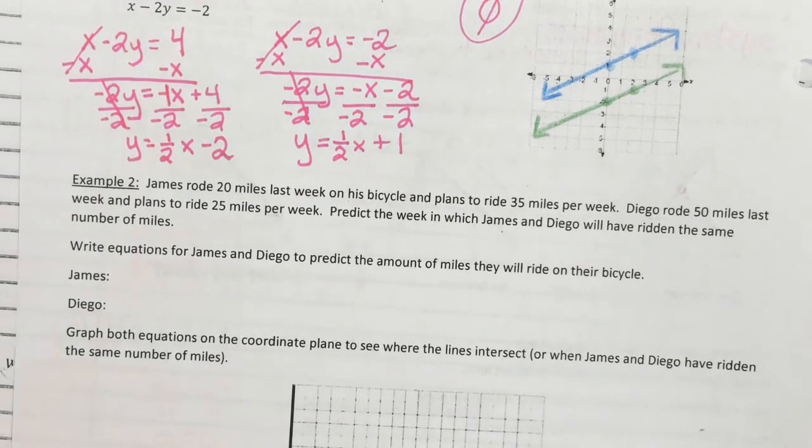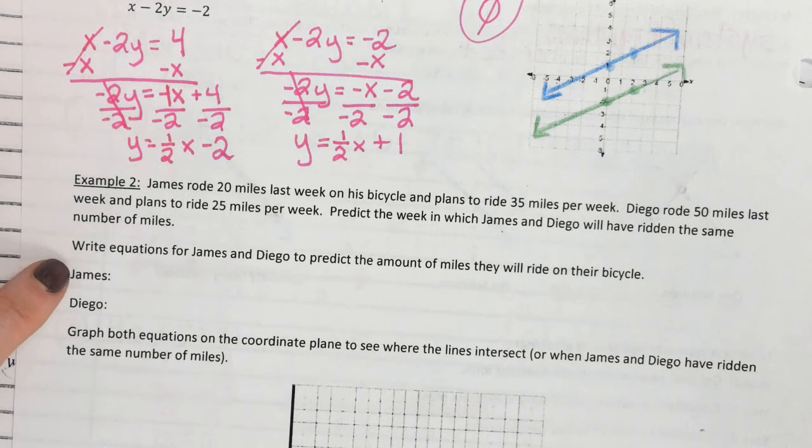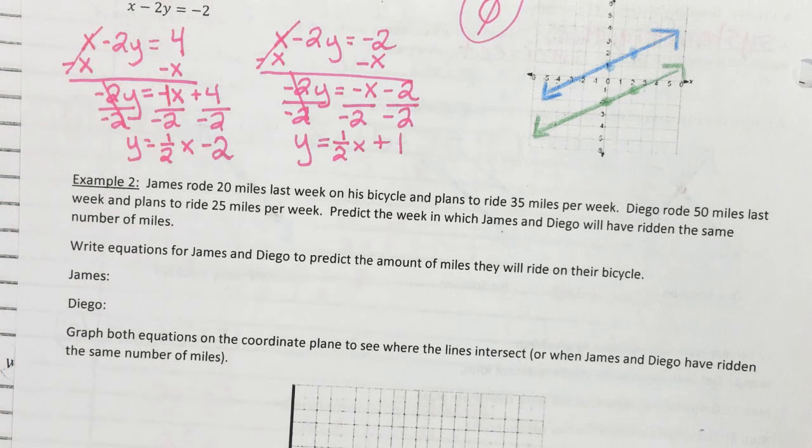Okay, so the last one, I want you to take a second and go ahead and read this on your own and see if you can write these equations. Just write the equations and then stop.